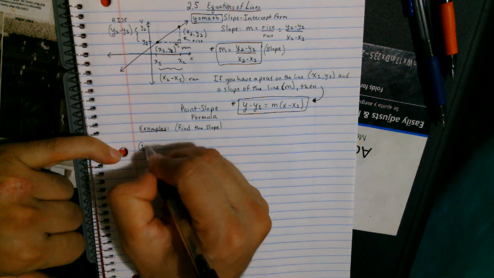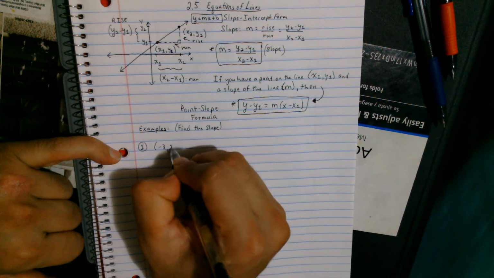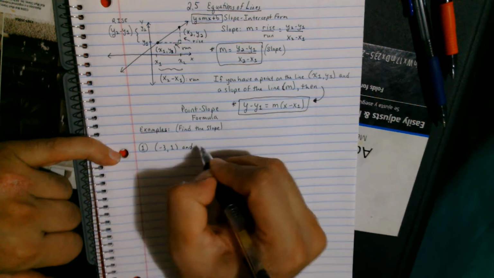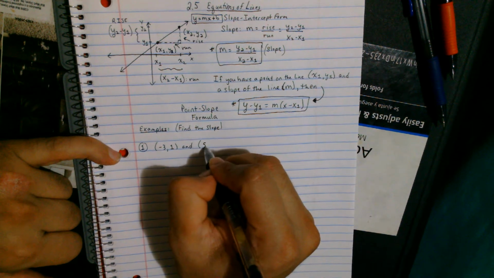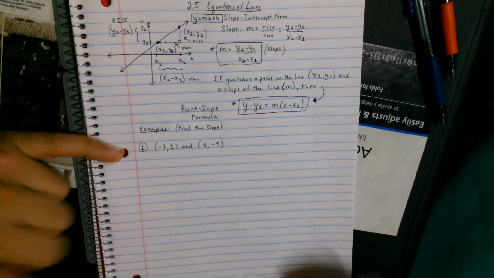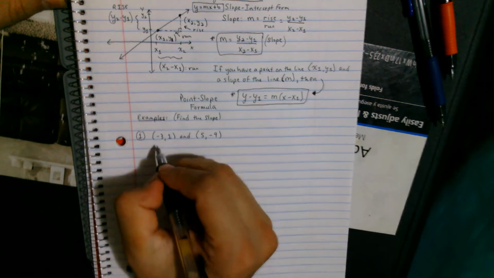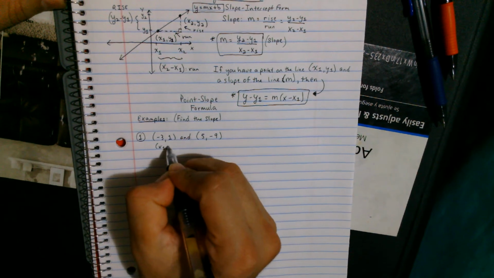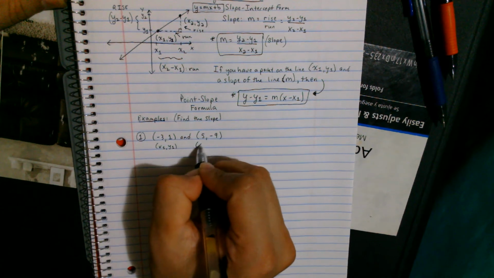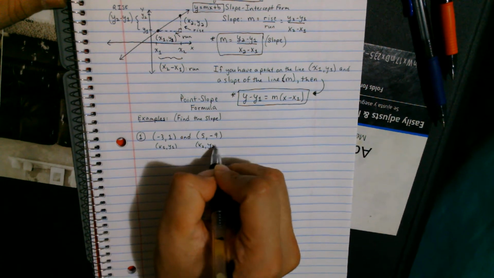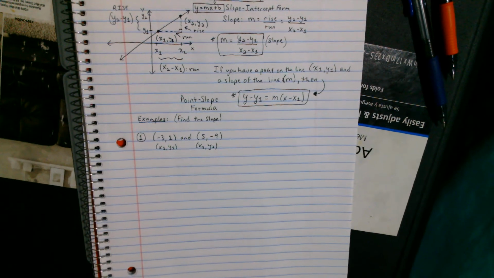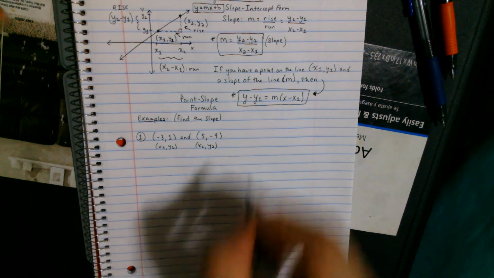Let's say you have the points -3, 1, and let's say 5, -9. So like we did with the circles, and we did with the distance and the midpoint, we labeled x1, y1, x2, y2.